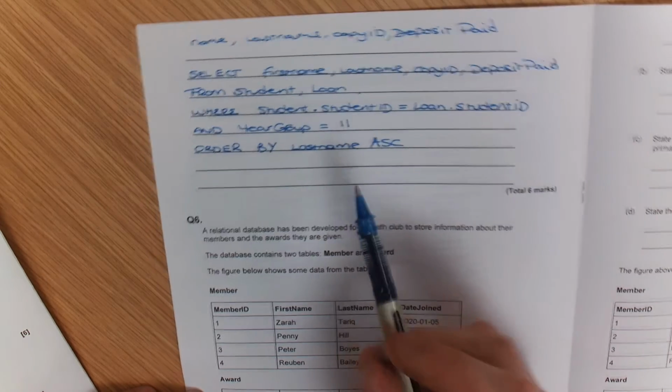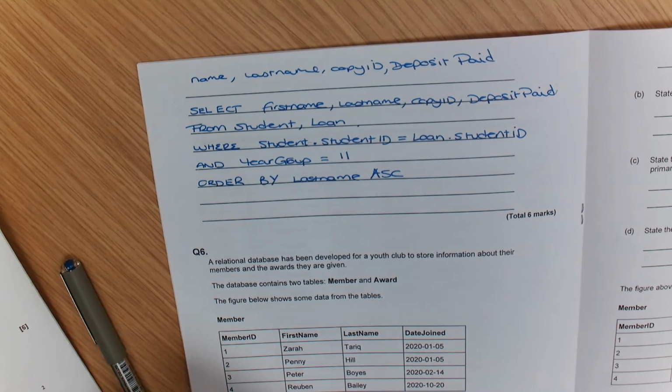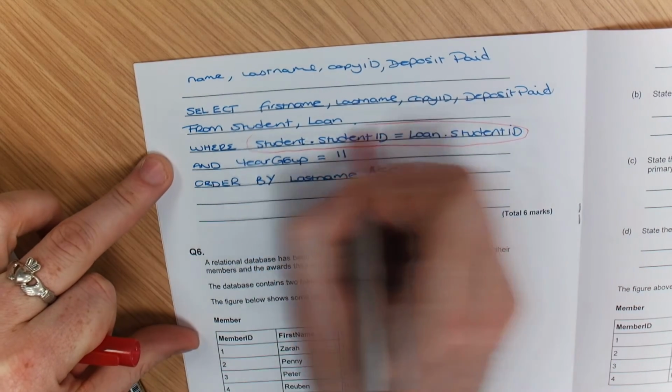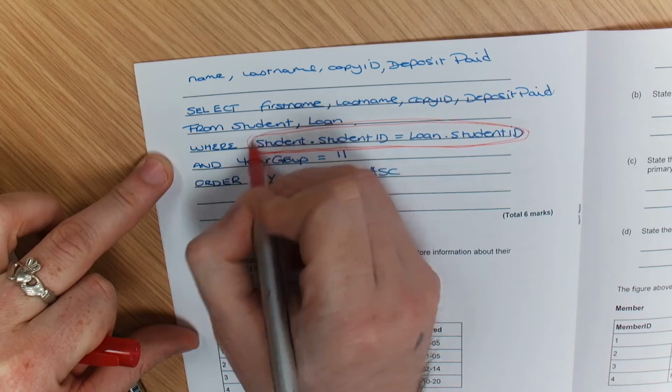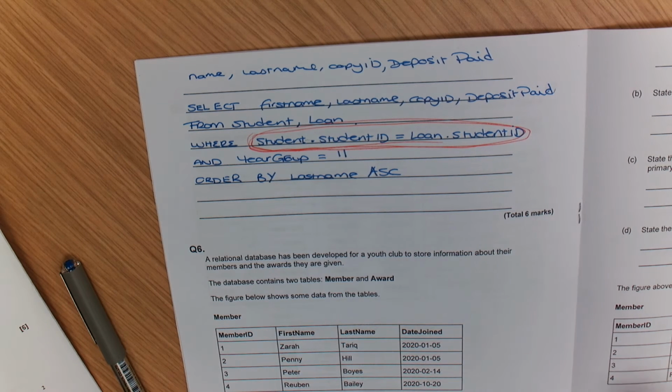So where you've got data in two tables, you always make sure you've got the link, because otherwise it may only show information from one table. Okay, you want to make sure that you're able to get that link there. Okay, so that's in your where criteria.